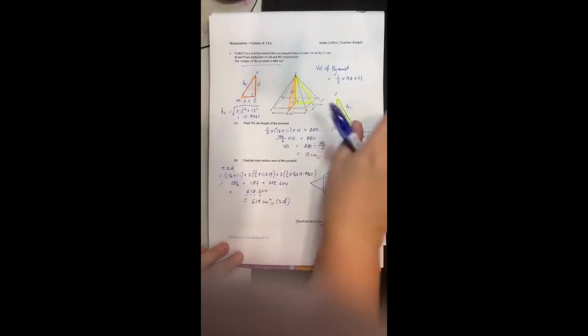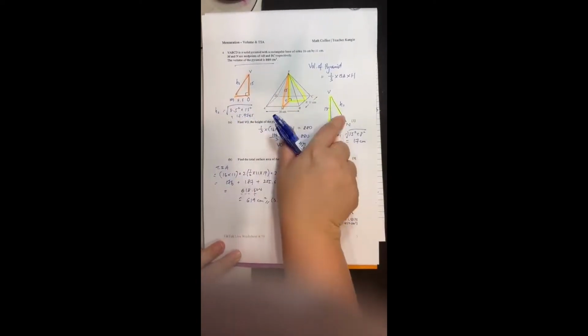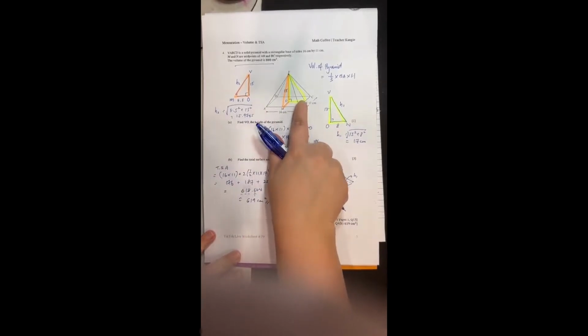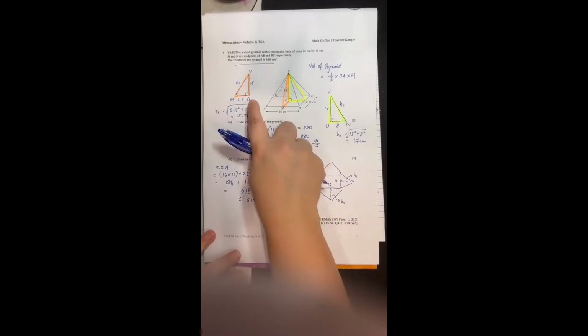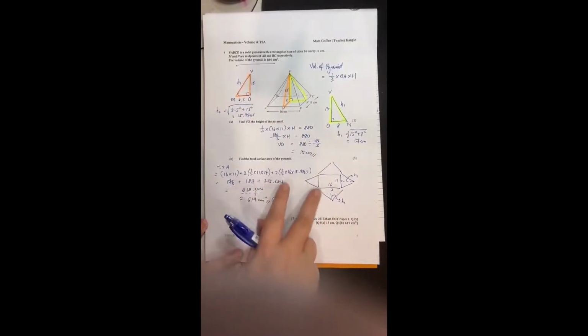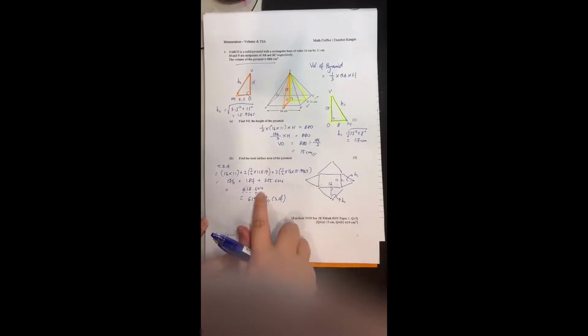And for the height, always draw out a separate right angle triangle, like what I did now. The yellow color is to find height 1. The orange color is to find height 2. And then after that, just substitute it in, and then you will find the total surface area. Okay, so that will be pyramid.